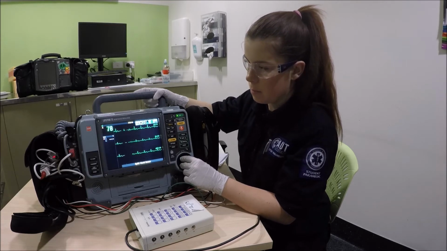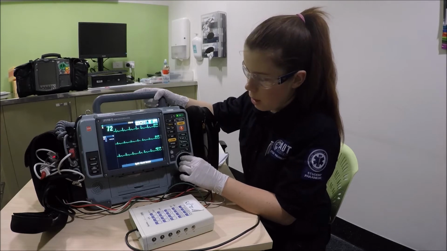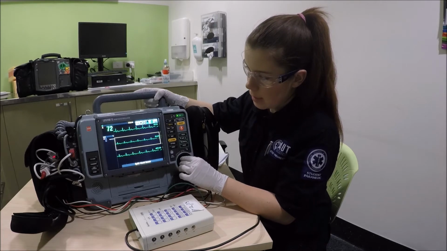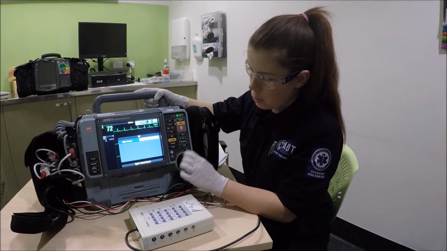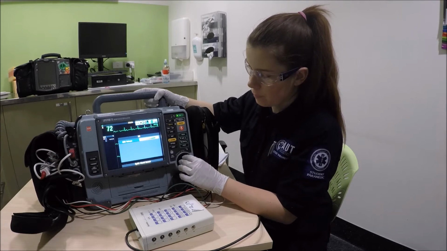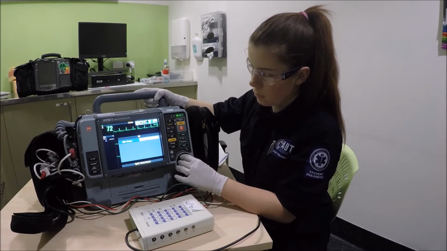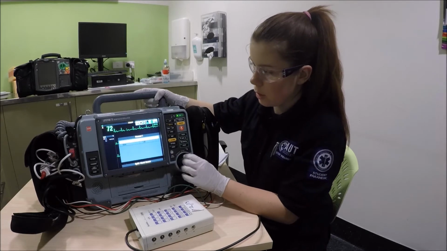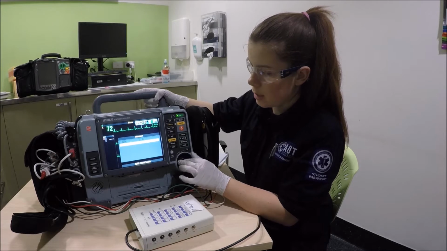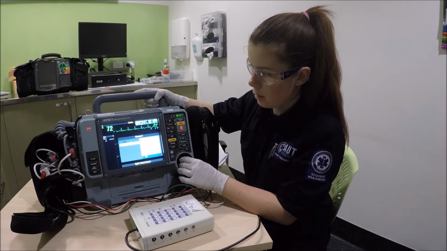It's normal sinus rhythm. If we want to change the QRS volume, we can just do that by selecting here, say the heart rate, putting QRS volume and turning it up. If we want to change the ECG size, we can just select that line, go down to size, and increase it.